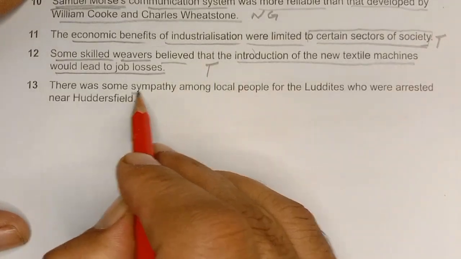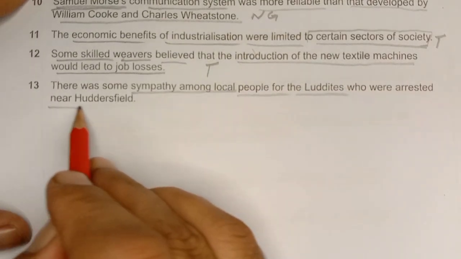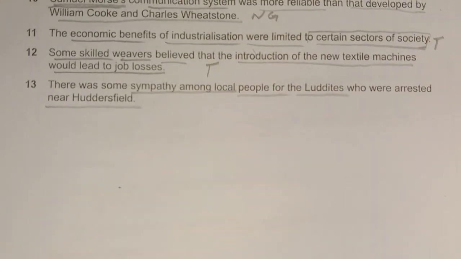This one says there was some sympathy among local people for the Luddites who were arrested near Huddersfield. Some people had sympathy for the Luddites who were arrested, because these Luddites were weavers and spinners. Let's see.